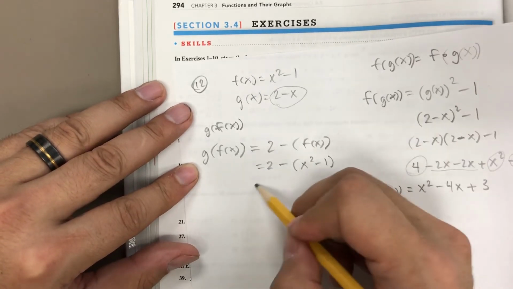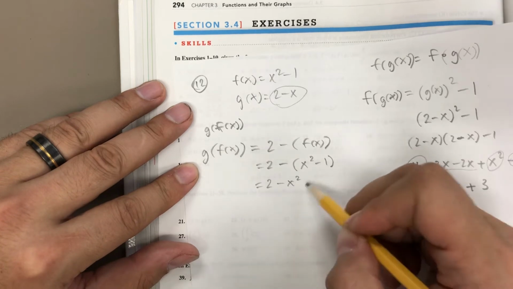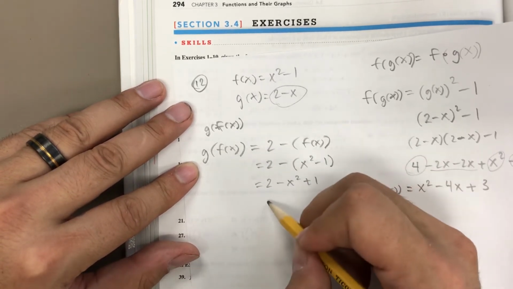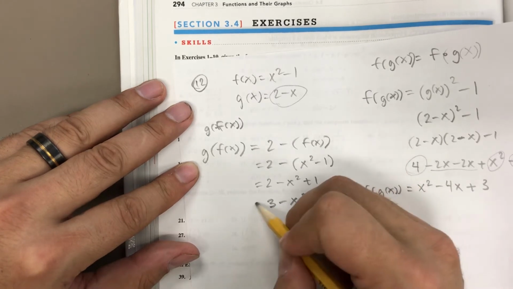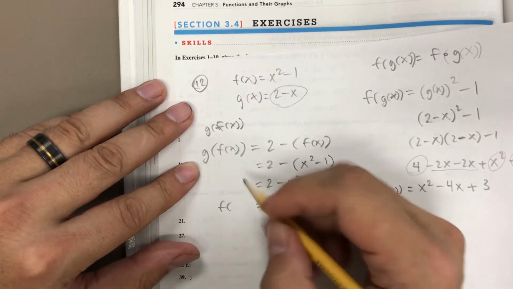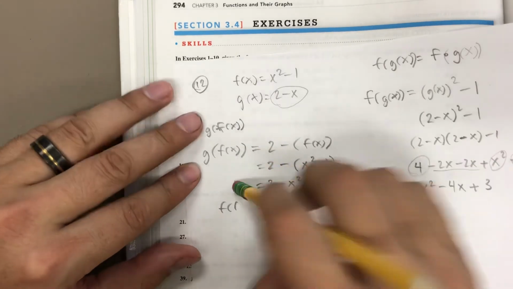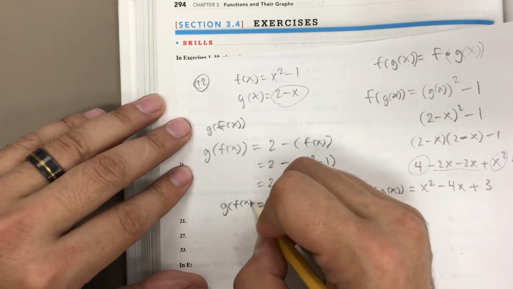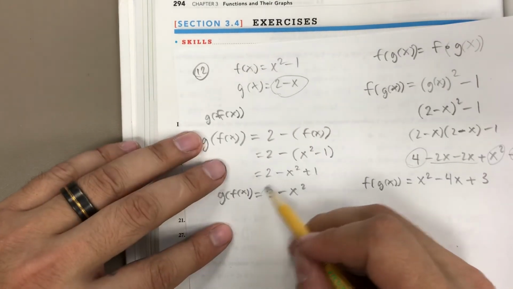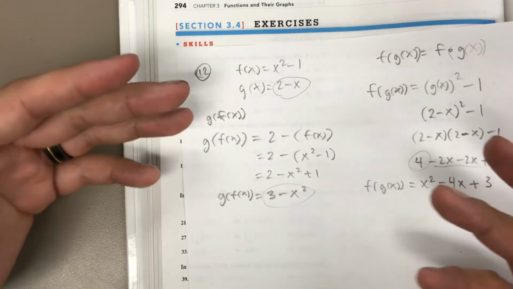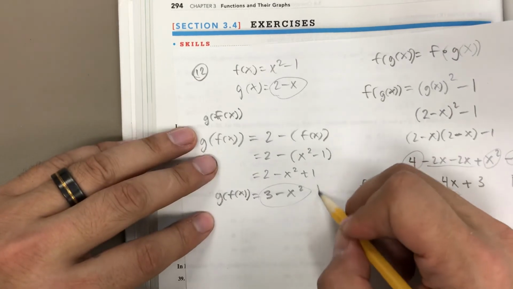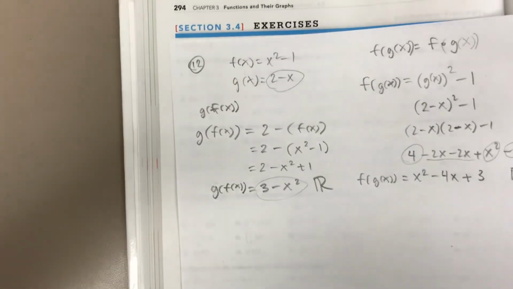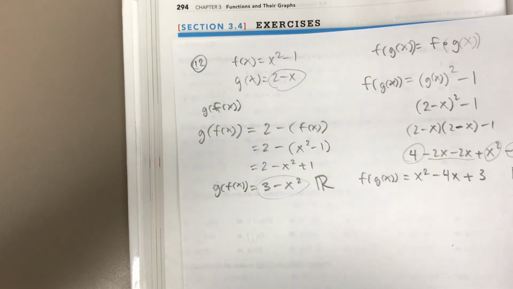So we distribute the negative in there, and we get 2 minus x squared plus 1. And then combining like terms, we end up with 1 plus 2 is 3, so 3 minus x squared is our composite function, g of f of x. There we go. All right, so again, this is just a regular old quadratic. It's not a rational function, it's not a radical function, so the domain, again, is all real numbers. All right, so that's number 12. Now we're going to move on to number 13 on the next video.